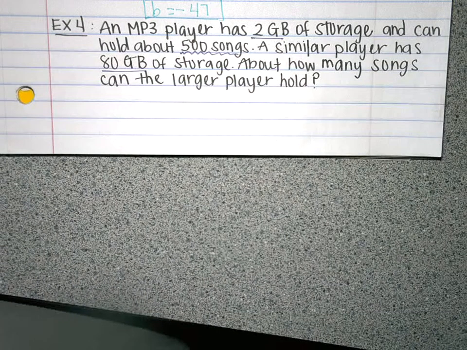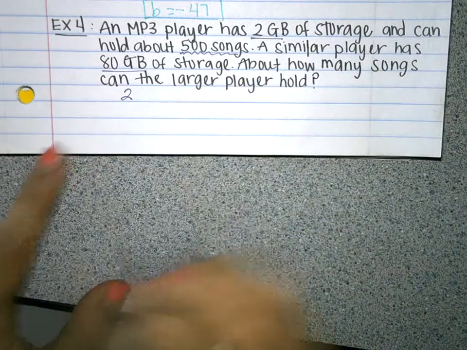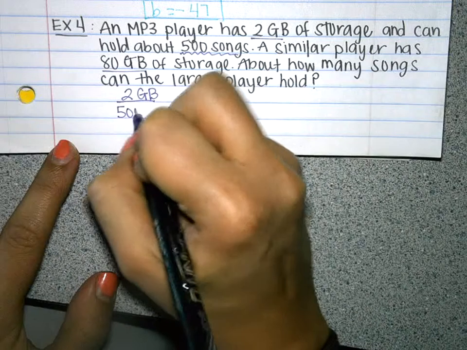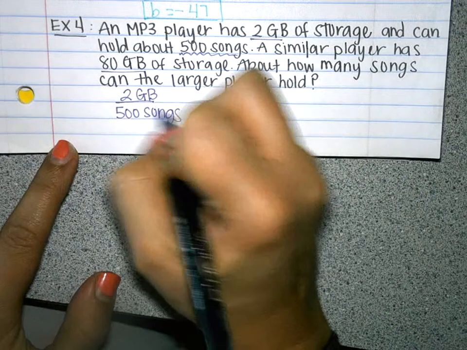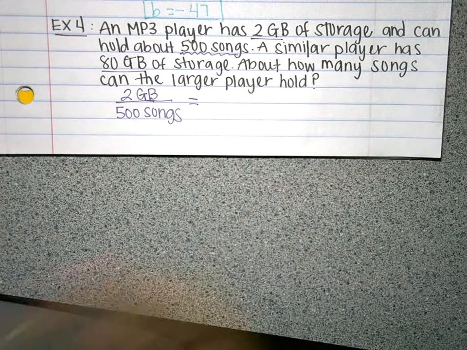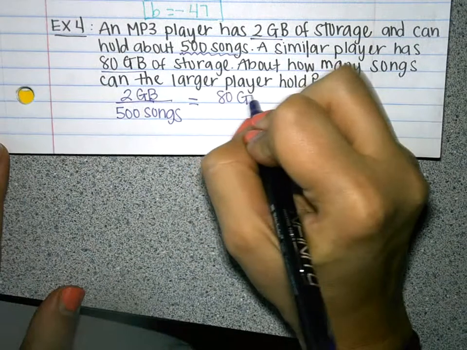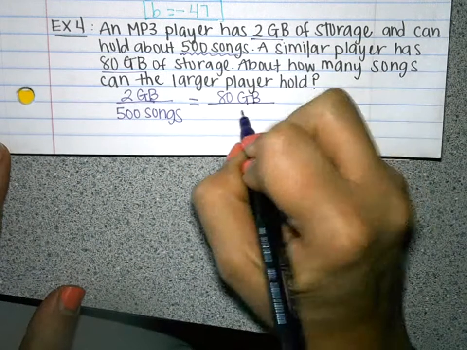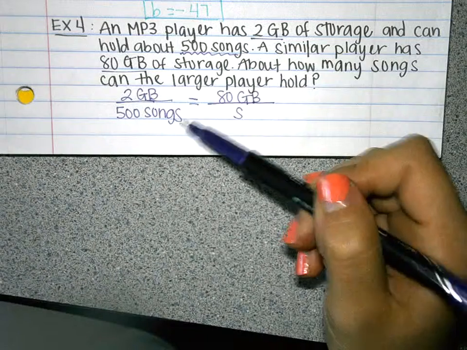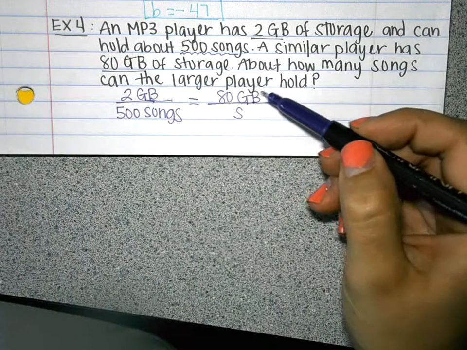So first we need to write a ratio that represents the first MP3 player. So the first MP3 player has 2 gigabytes, and that holds 500 songs. And then we're going to set it equal to another ratio. The larger MP3 player has 80 gigabytes, but we don't know how many songs, so I'm going to call that S. That's what we are solving for. So I have gigabytes on top, songs on bottom, and it should match in the other ratio, gigabytes on top, songs on bottom.